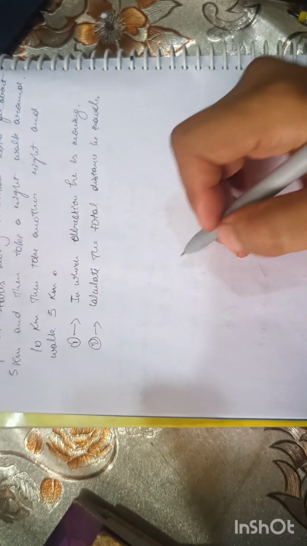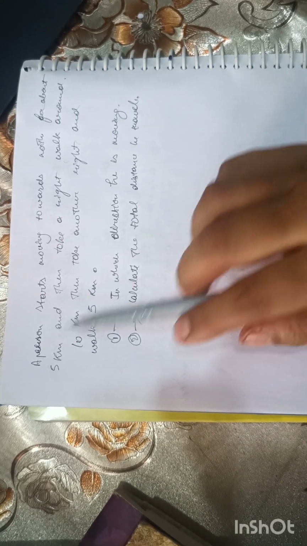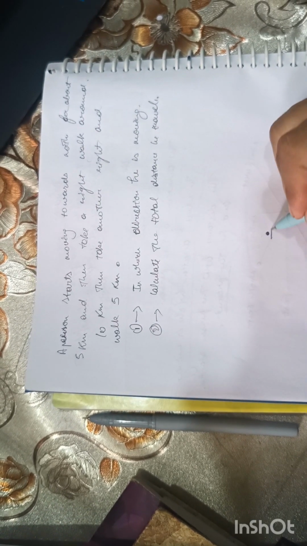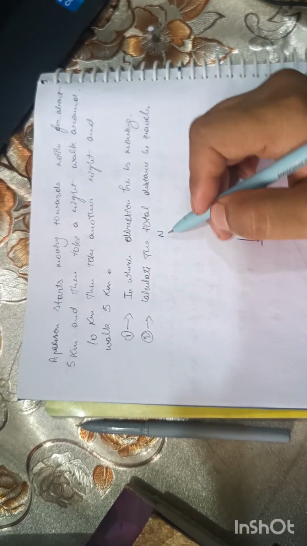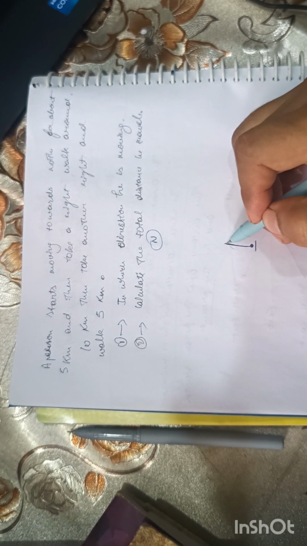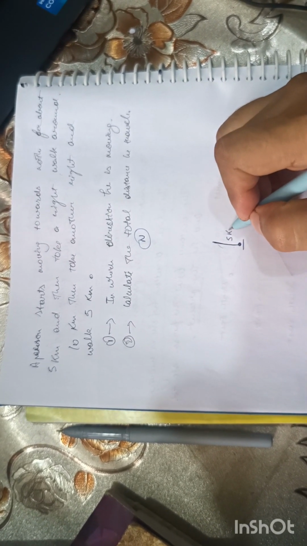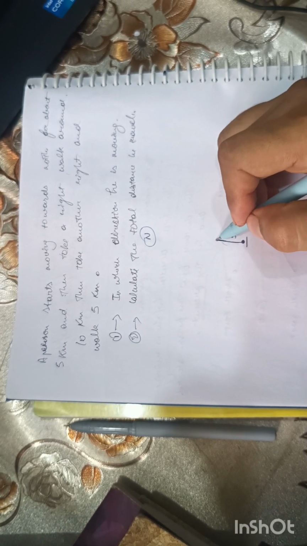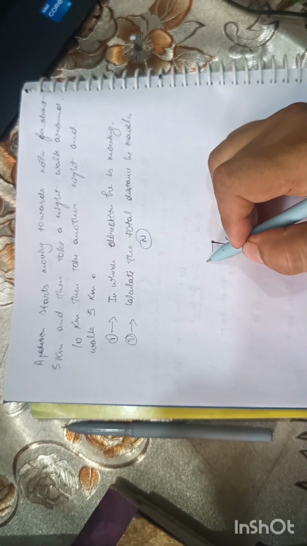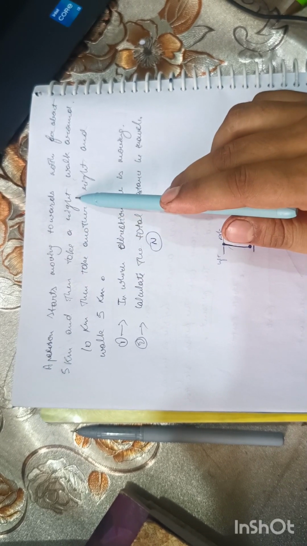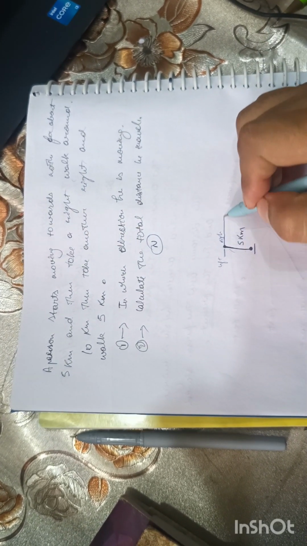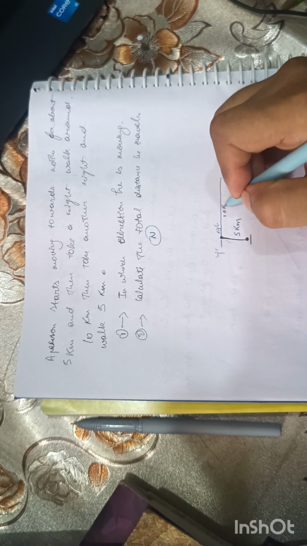So how can we do this? So see, first a person starts moving towards north for about 5 kilometers. Okay, mark a place. This is the place the person starts moving towards north. North is the upper direction, so he starts moving towards north and walks about 5 kilometers. Then a person is standing there, so this is his left and this is right. Then take a right and walk around 10 kilometers.